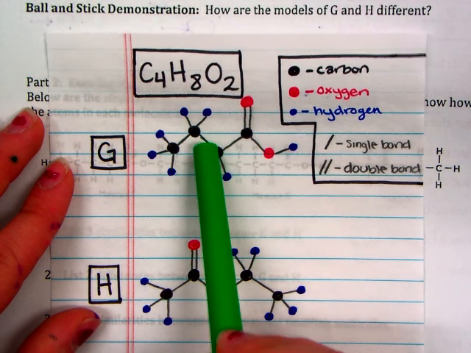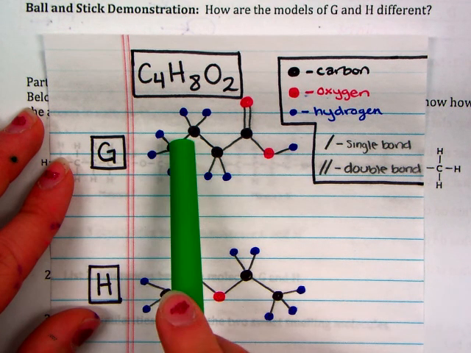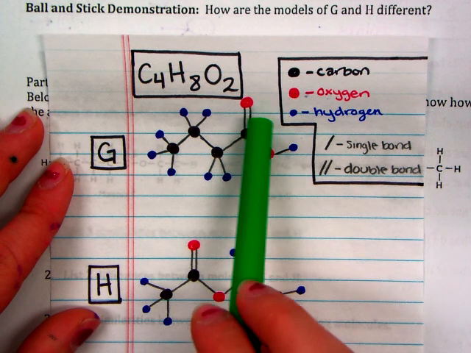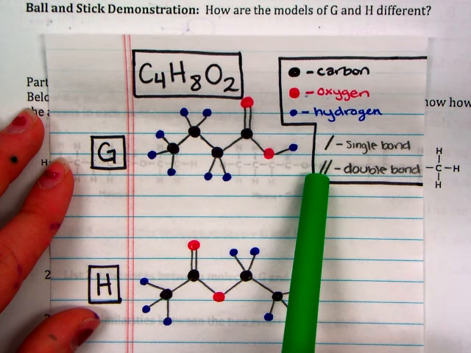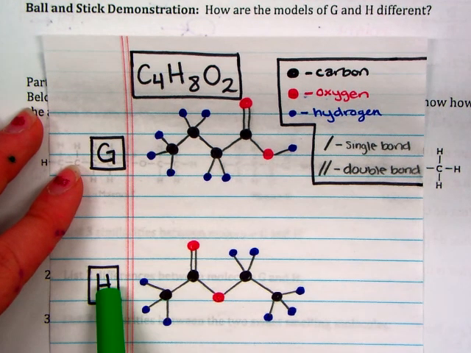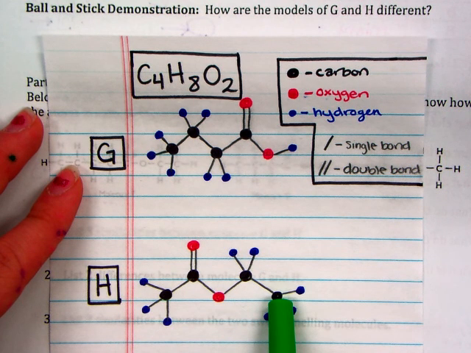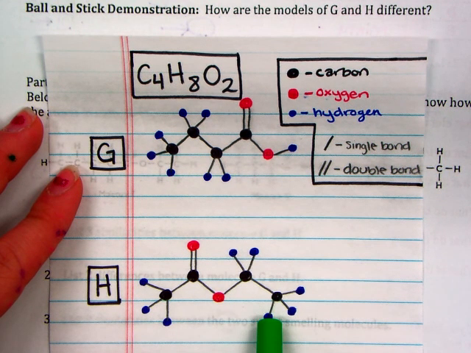These single lines are called single bonds. They're connecting atoms with one single bond. And we'll talk more about bonds later. But this oxygen here has 2 lines. That's a double bond. So it bonds twice, and we'll again talk about that more later. Looking at molecule H, it also has 1, 2, 3, 4 carbon atoms. It has 8 hydrogen atoms, and it has 2 oxygen atoms. Both have the same formula, same number of atoms, but give us different smells and different names.